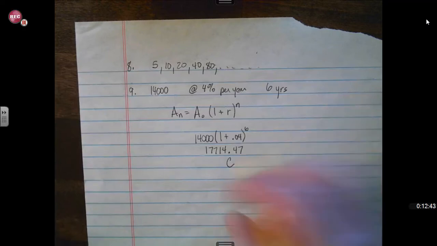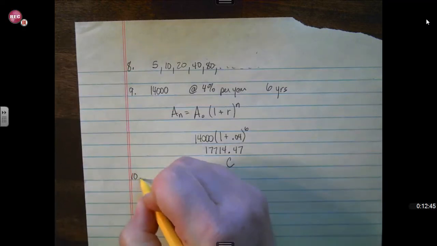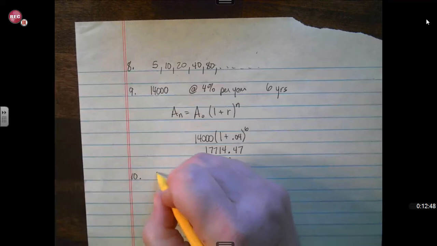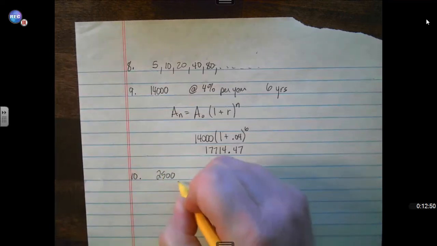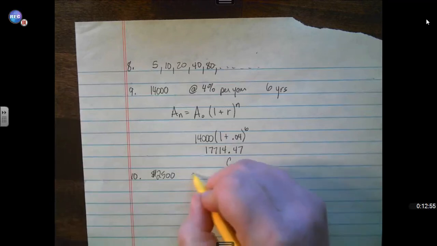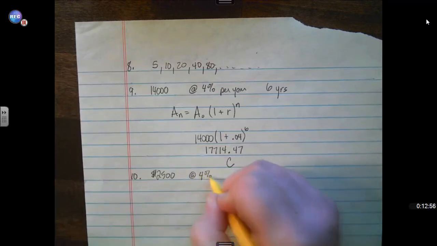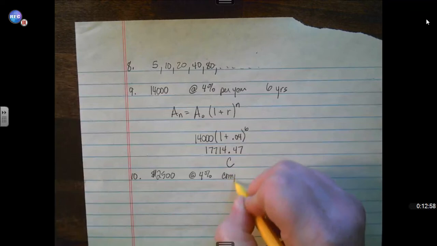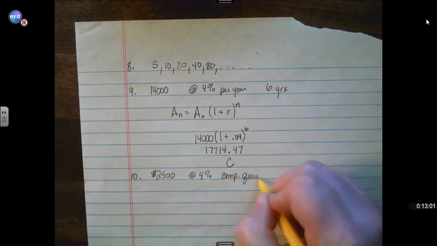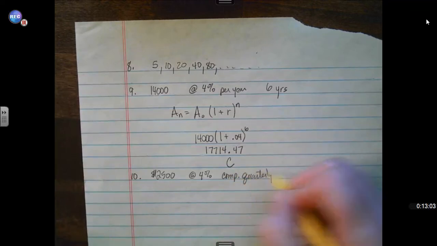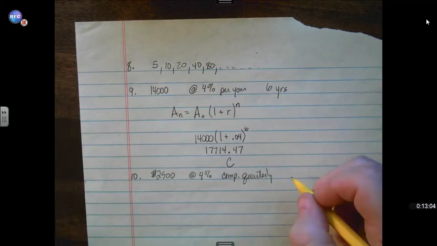And number 10. Tia invests $2,500 at an interest rate of 4%, compounded quarterly, and at the end of 5 years.